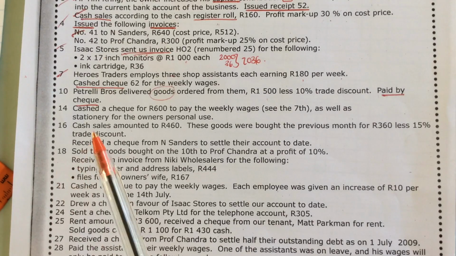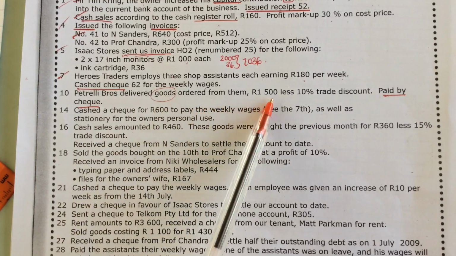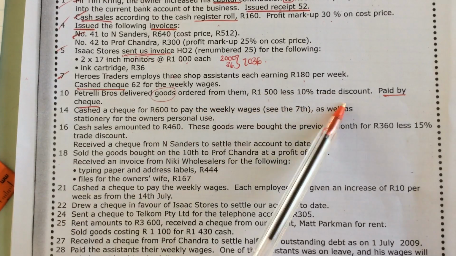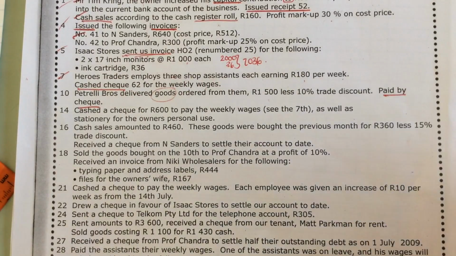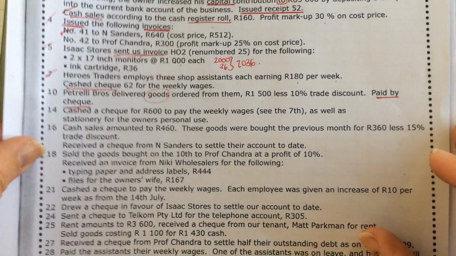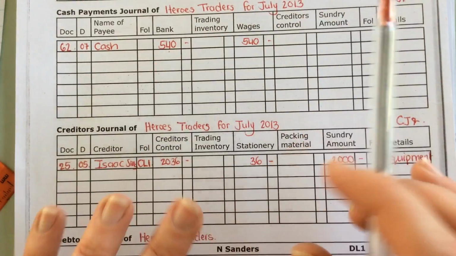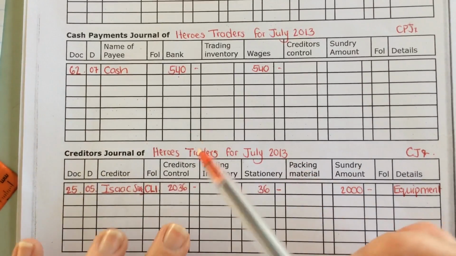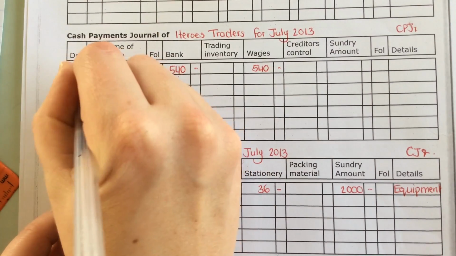Okay, so we're on the 10th. It says here, Petrelli Brothers delivered goods ordered from them, 1,500 less 10% trade discount, paid by check. If it says paid by check, it goes to your cash payments journal. Okay, cash payments journal we filled in. Our first transaction was document 62. So if we paid by check, the next check is 63.